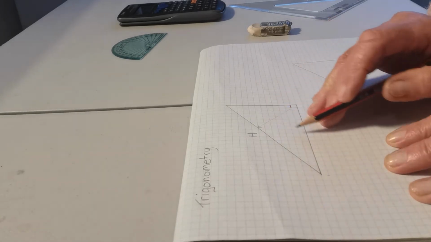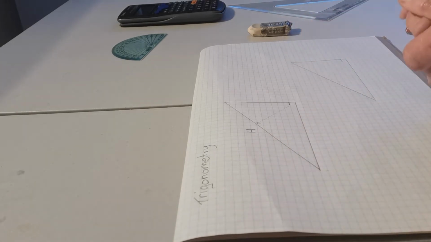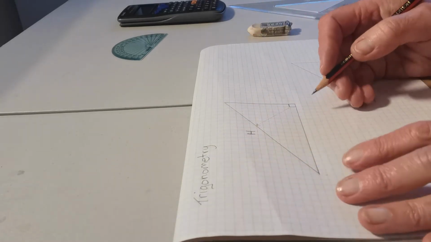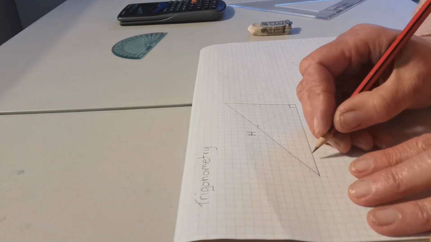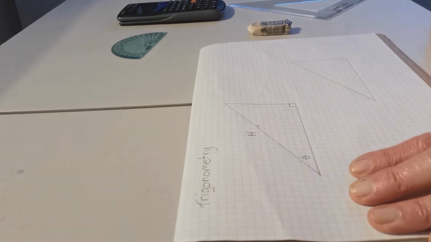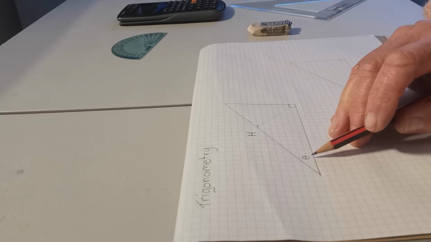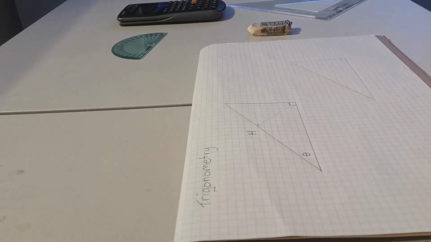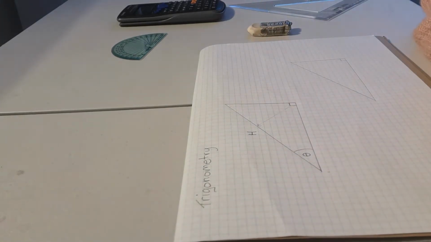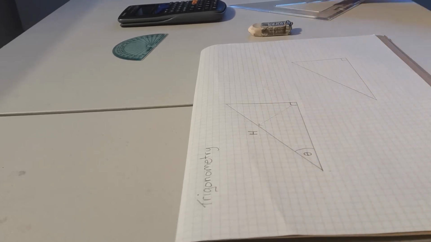Now, there are another two sides and they have labels also, and they are labelled because of their position, their proximity to a given angle. So let's consider this angle here. Let's label it an unknown size and we'll call it theta. We use Greek letters often to indicate the size or the magnitude of an angle. So we're going to talk about this angle in this right angle triangle, and the two sides will be labelled in proximity to this angle.